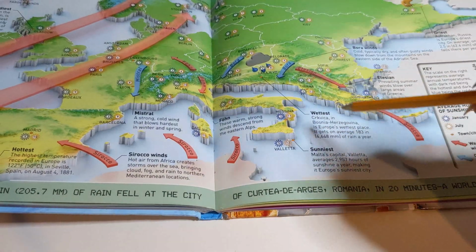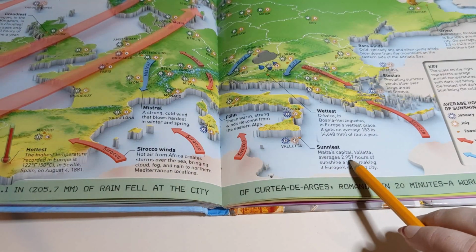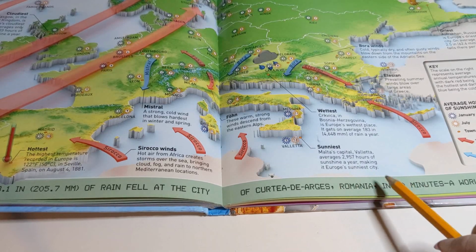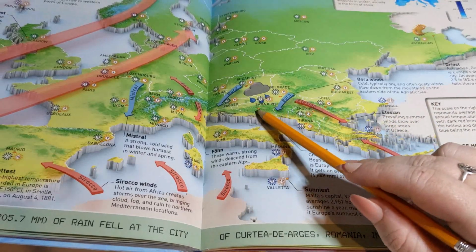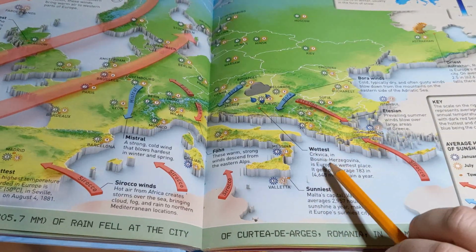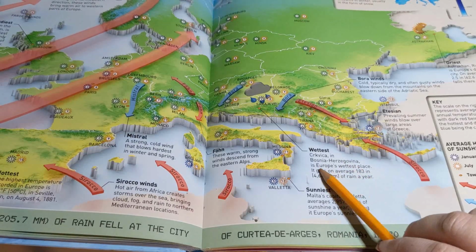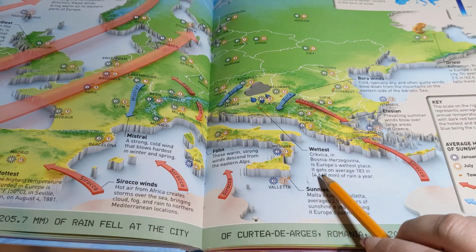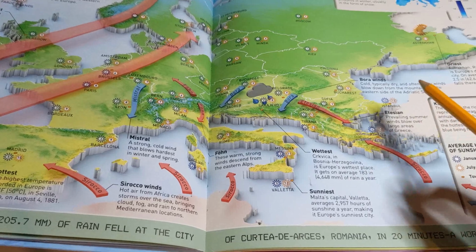The sunniest place in Europe is Malta's capital, Valletta. It averages 2,957 hours of sunshine a year, making it Europe's sunniest city. Here's the wettest. There's no accents here in this name, so I assume it's Črkvica. And Bosnia-Herzegovina is Europe's wettest place. It averages 183 inches or 4,648 millimeters of rain a year.